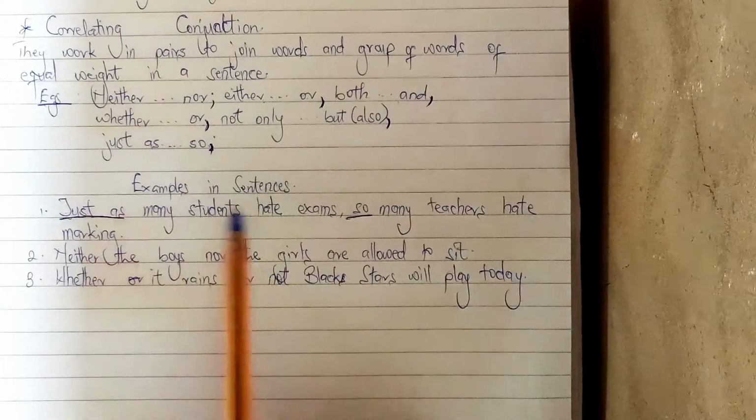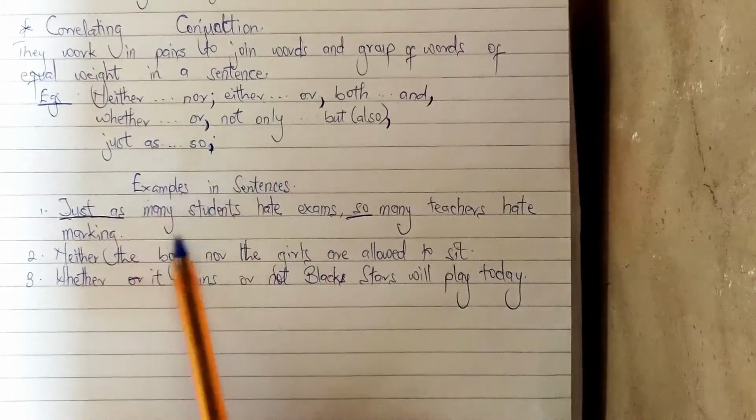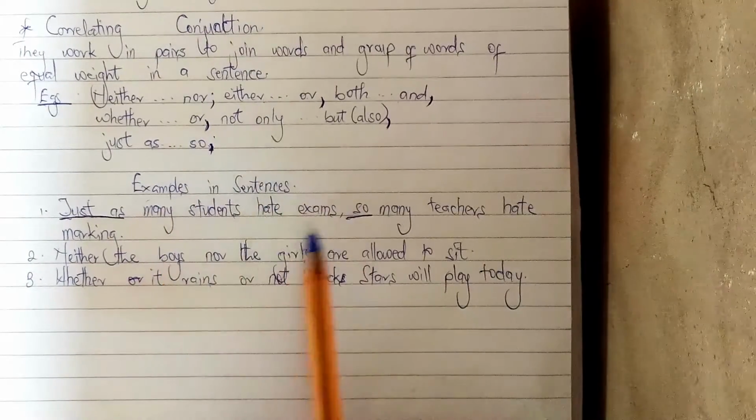So over here we are seeing that these words are being conjoined. Many students hate exams is a sentence on its own.